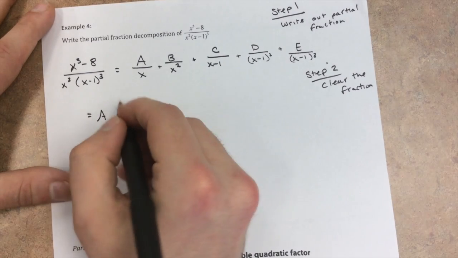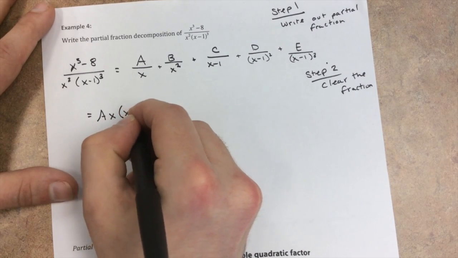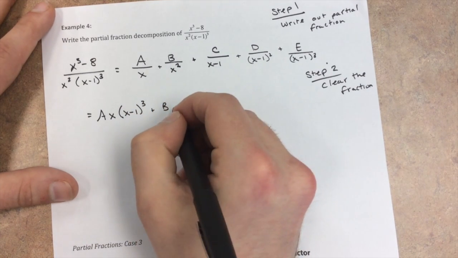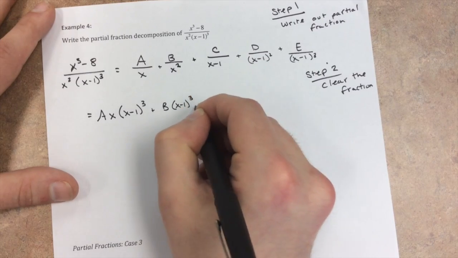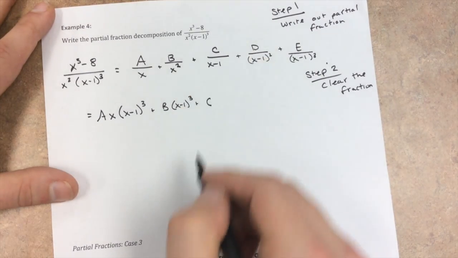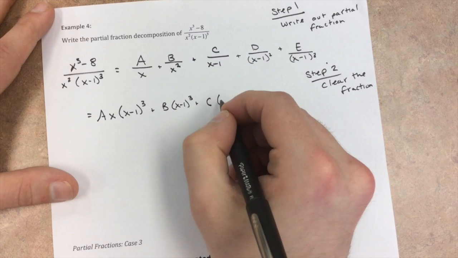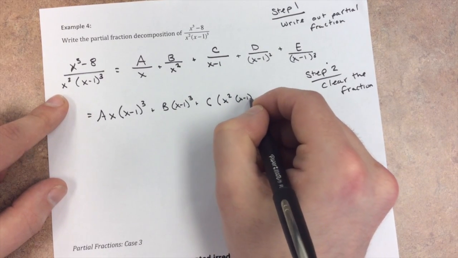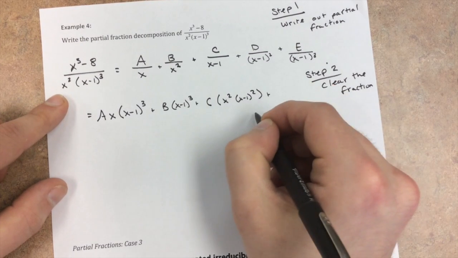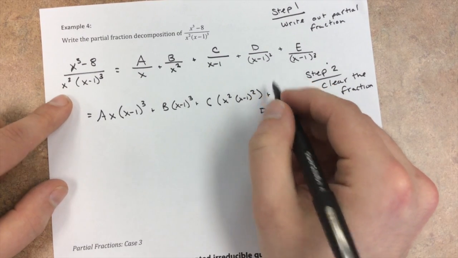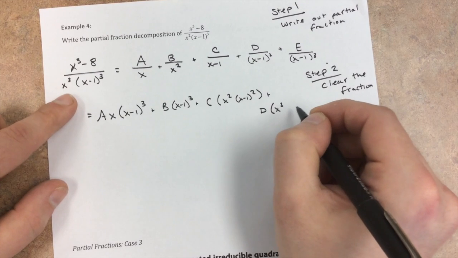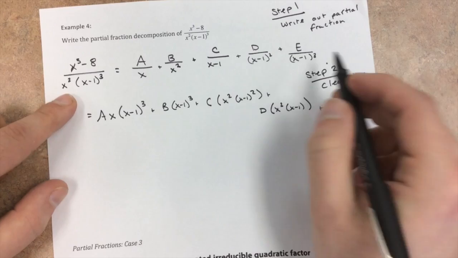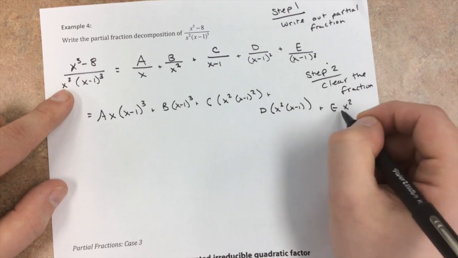We have a times x times (x minus 1) cubed plus b times (x minus 1) cubed plus c times, well, c gets an x squared and an (x minus 1) squared, plus d, d gets an x squared and an (x minus 1), plus e, which is just x squared.